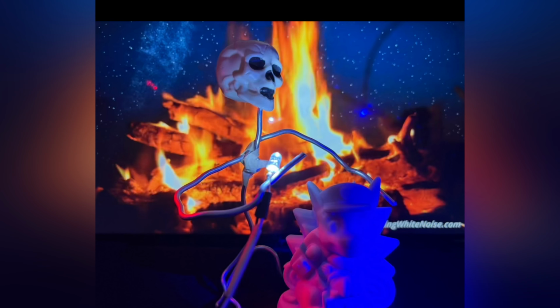For an example, you can see that in this picture, you've got the skeleton and the dog in front of the fire, and it's not necessarily a bad photo, but it could be improved if you applied the rule of thirds. But for this other image, it still has the same two subjects, just a different background.